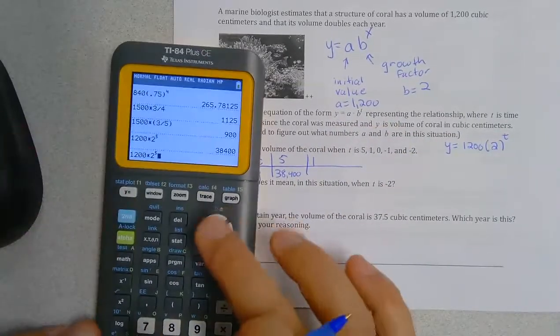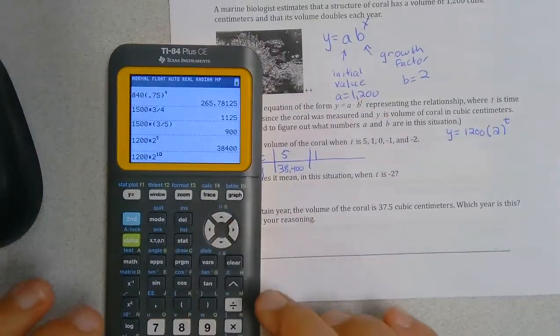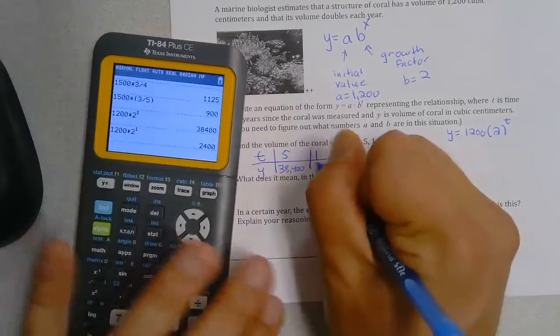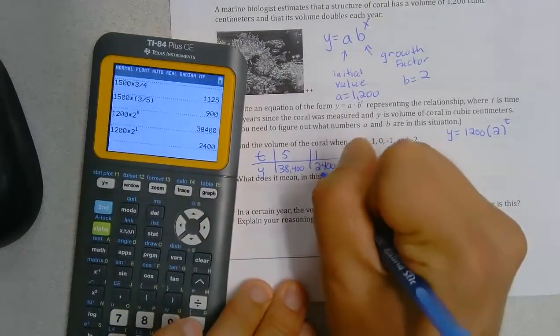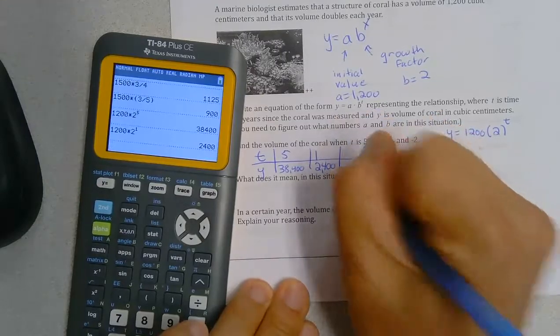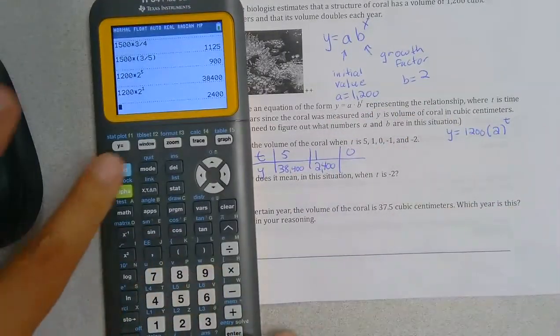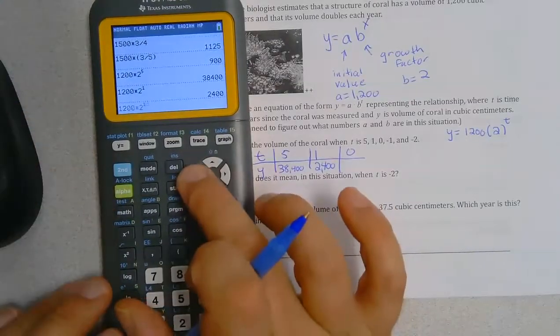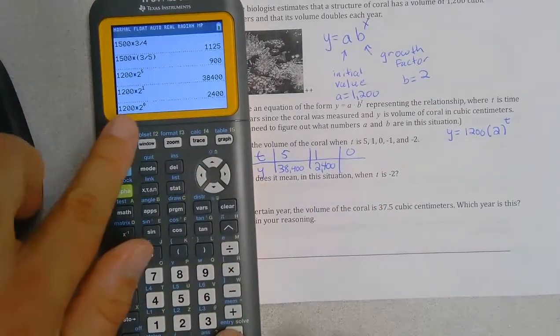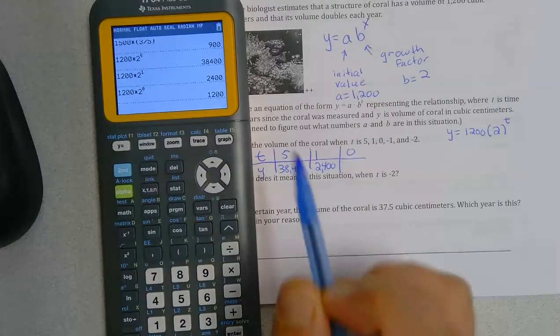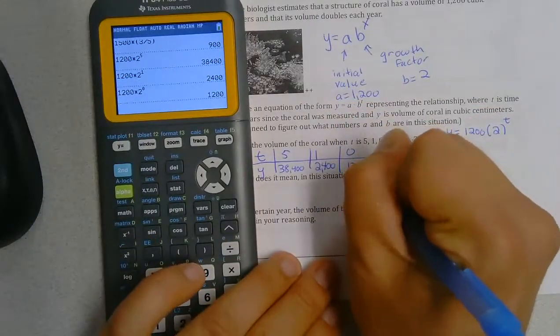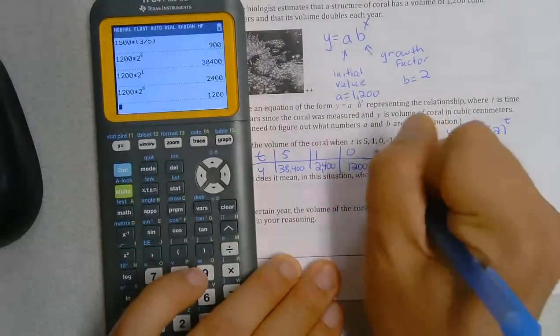Then I'm going to put in 1 year. So I just hit second entry, go back, put in 1. So in 1 year, there's 2,400. Then I'm going to put in 0. So again, I'm just plugging in, hitting second entry, putting in 0. And initially there's 1,200, which we would expect.